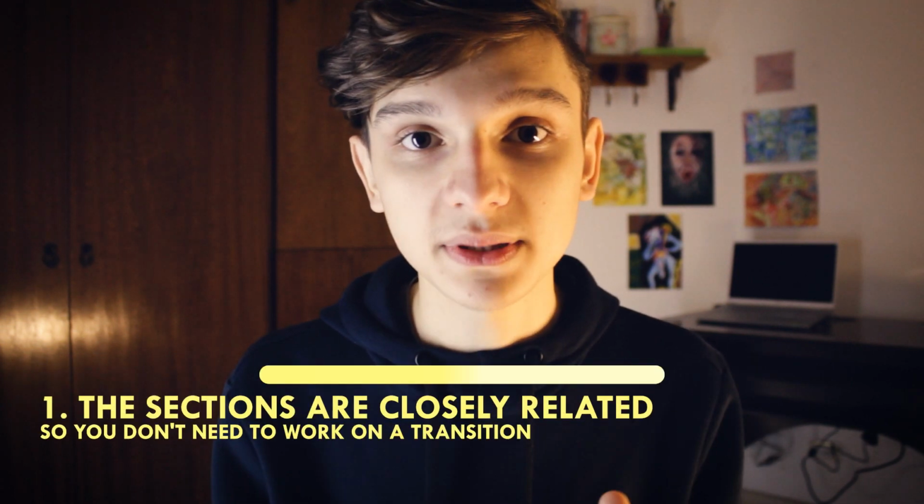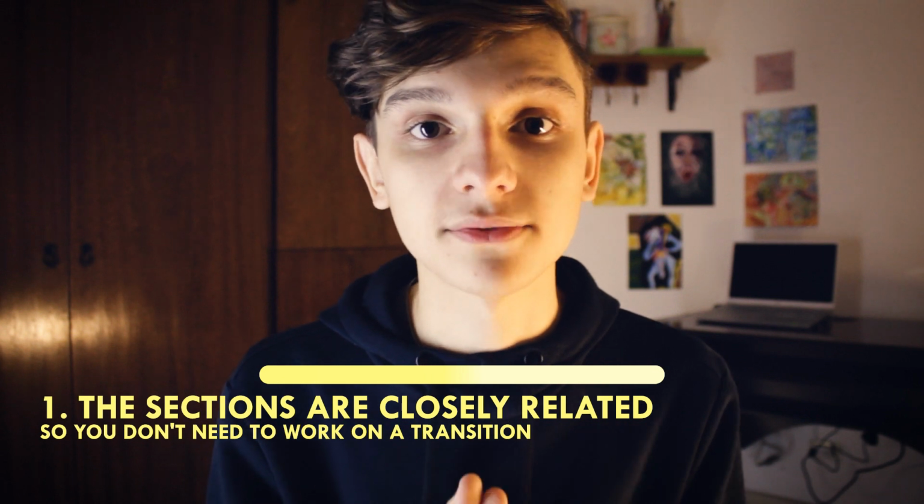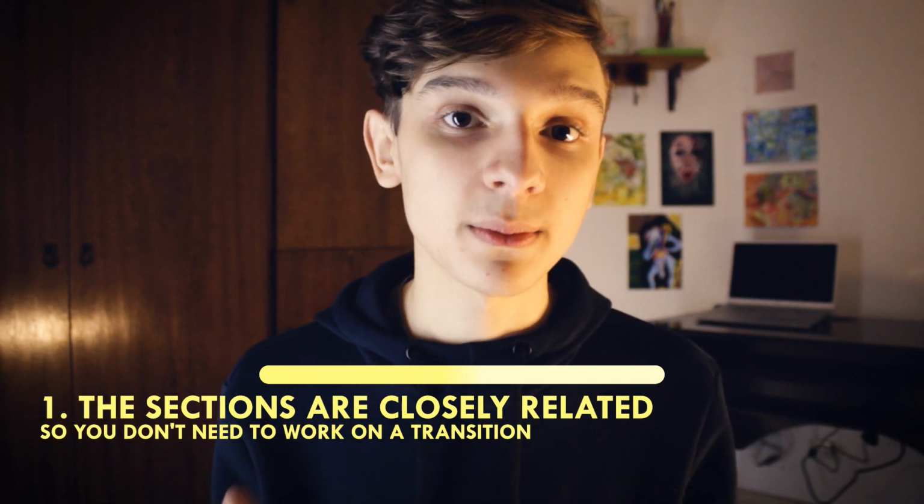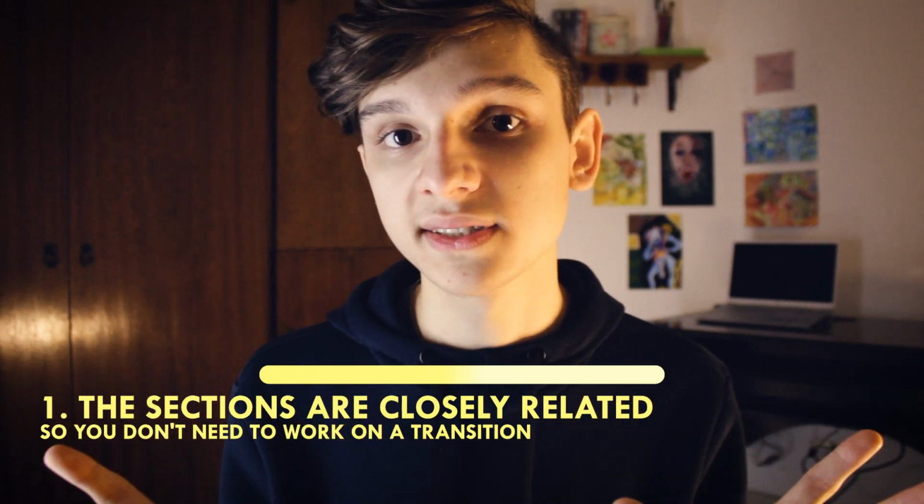The first transitioning method is the most simple one, and it's almost like there is no transition. In this first situation, you have two ideas that you want to transition between, and what's specific about them is that they are very close to each other. They sound like each other. They have a lot of things in common.